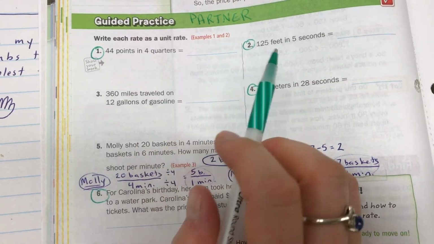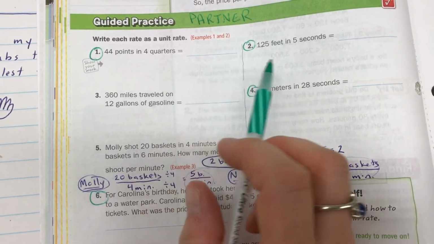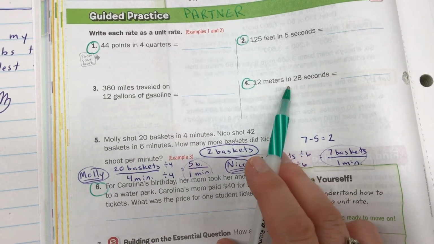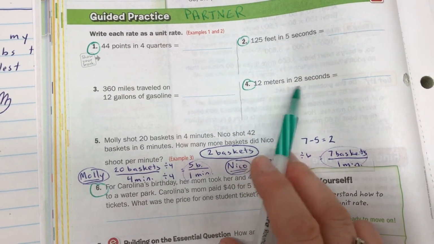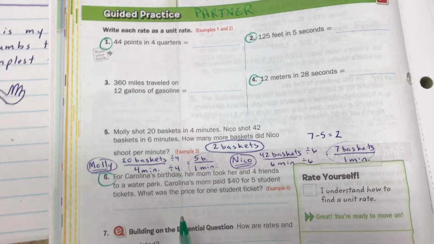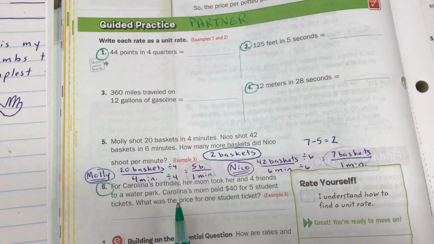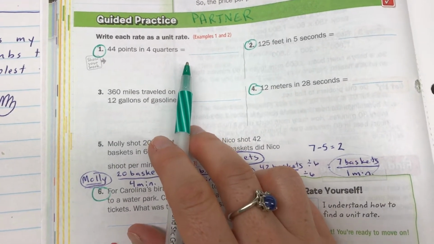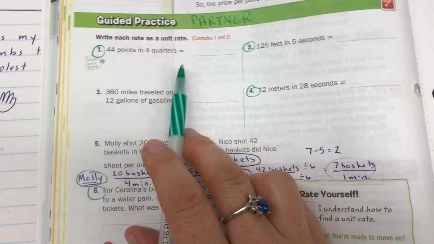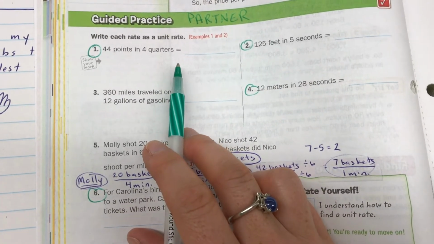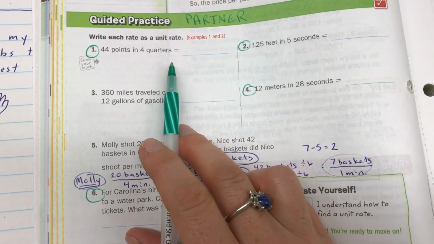For number 1 and 2, it's really basic, finding the unit rate. For number 4, it's a little bit trickier because you can't just divide both numerator and denominator by the same number. So that's a little trickier. And then we just have a little story problem in number 6. So go ahead and do number 1 with your partner, pause the video, and then push play and check and see how you did.